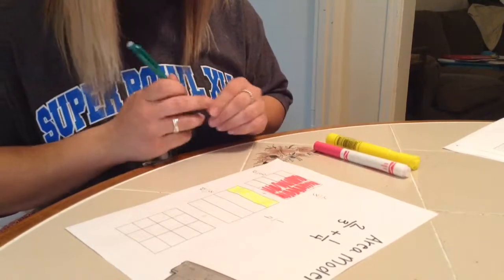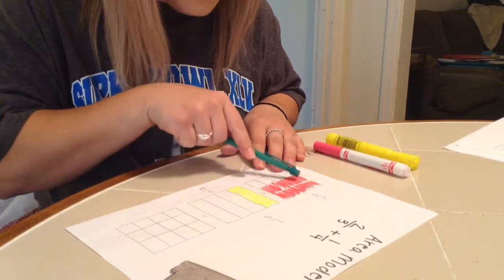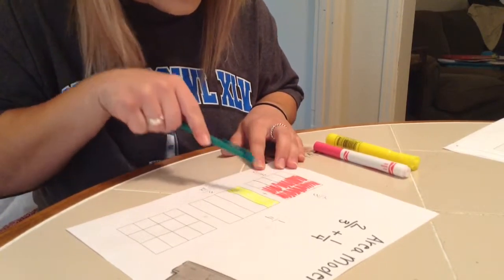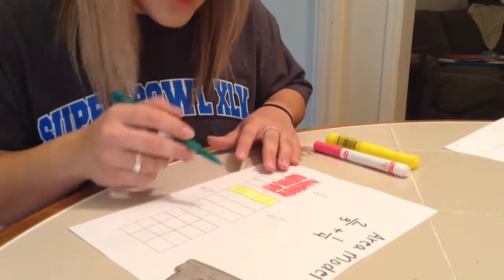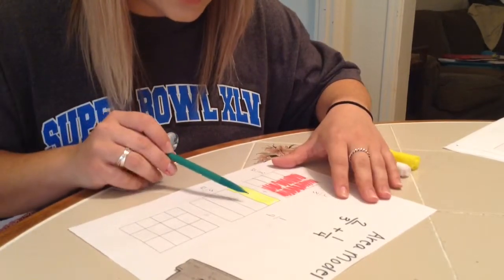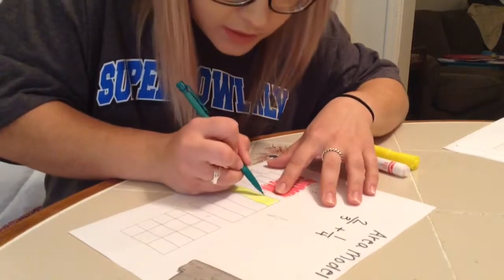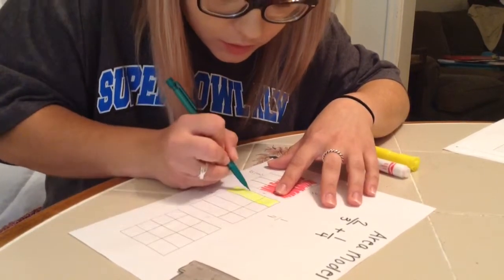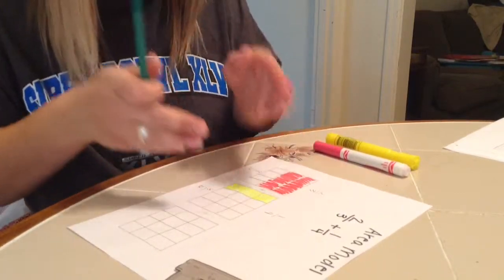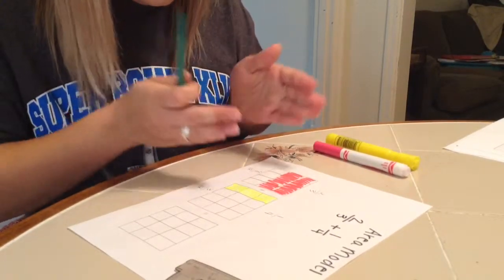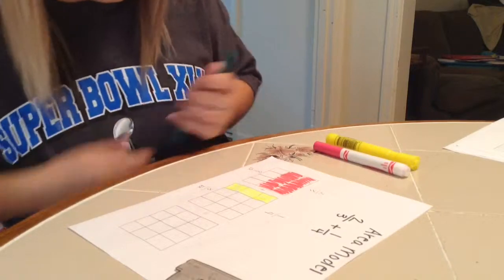We now see that we have 1, 2, 3, 4, 5, 6, 7, 8, 9, 10, 11, 12 equal parts of the whole. We're going to need to do the same thing to our box that's divided into 4 equal parts. To do this, we would draw 2 lines. We now see that each box represents 12 parts of the whole.